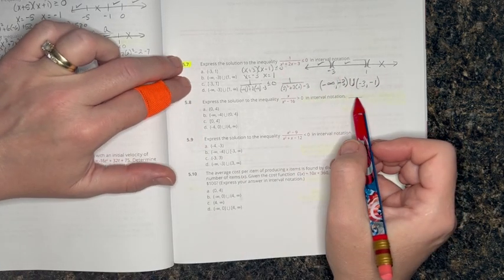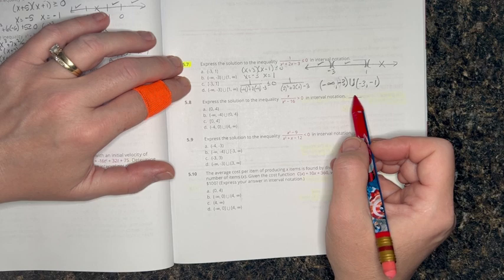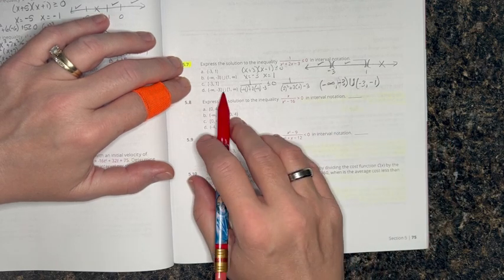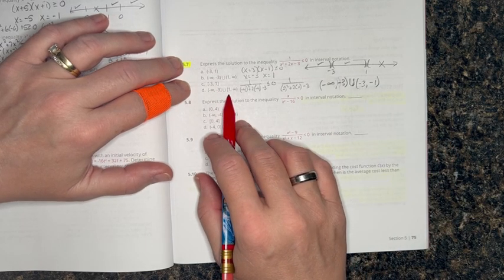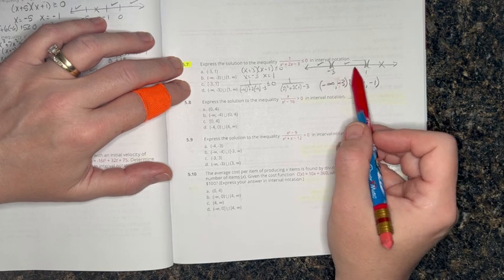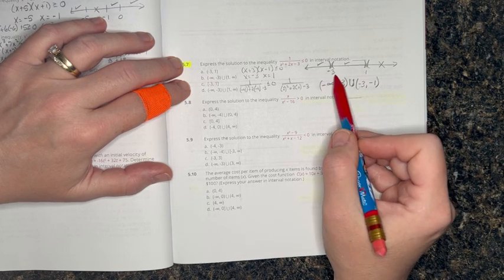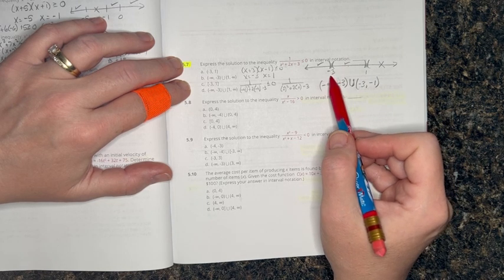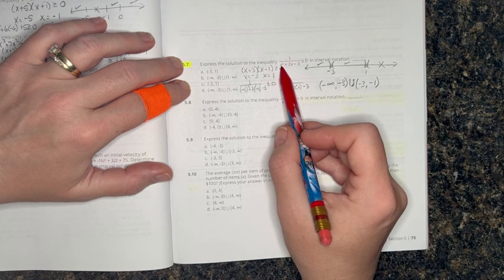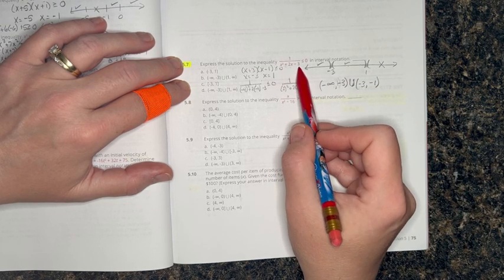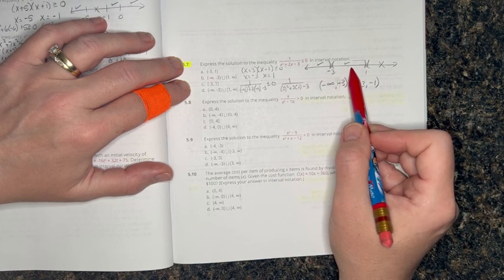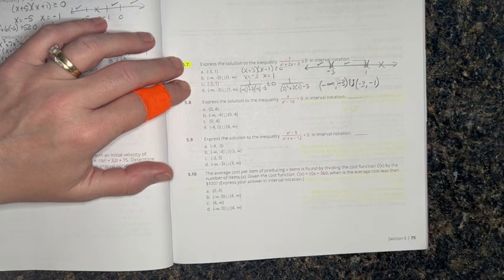So that is still not an answer that is here. I chose 0, which is between negative 3 and 1. This becomes a 0, this becomes 0. That's a negative 1/3. This section does work.